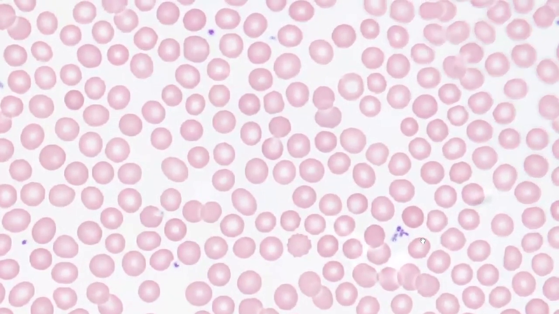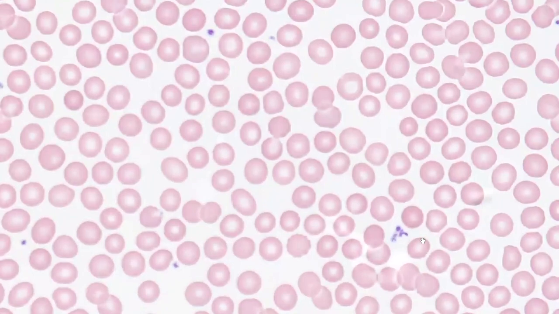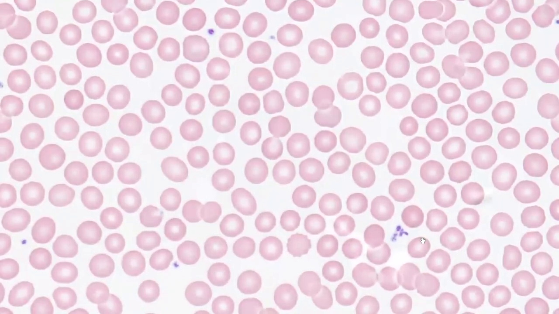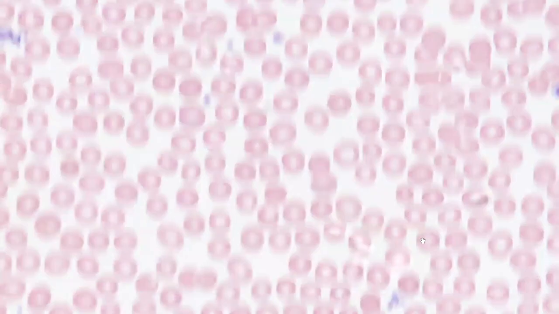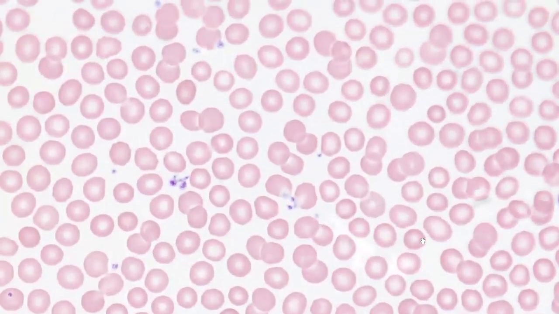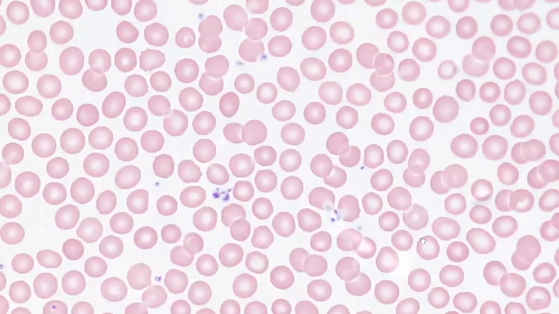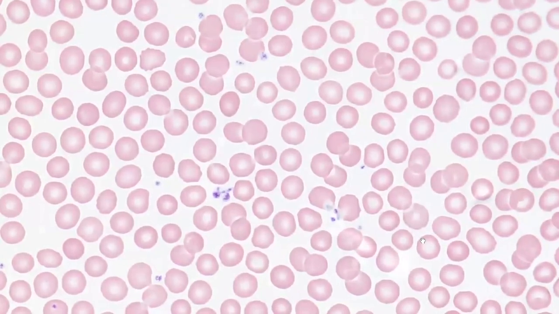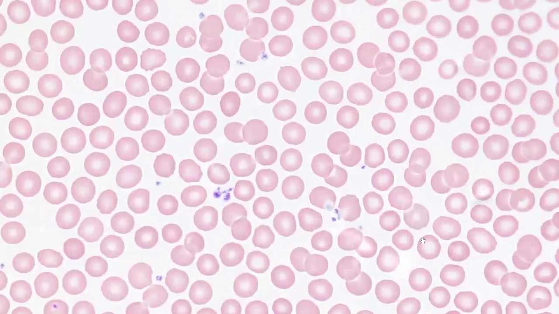There is a good way to estimate platelet count, which is to do a count at 100x, and you do that for a few different areas, and unfortunately it's not going to work that well for this smear. But then you take that number, the average number of platelets per 100x field, and you multiply the number by 20.